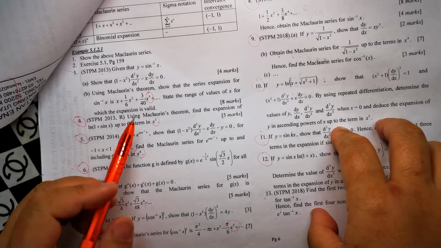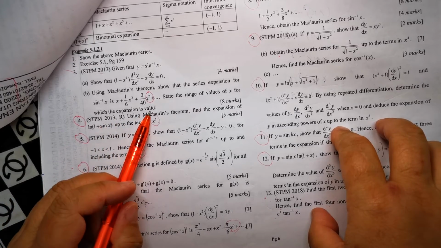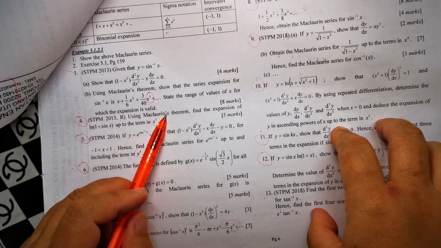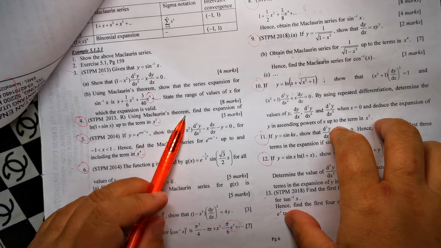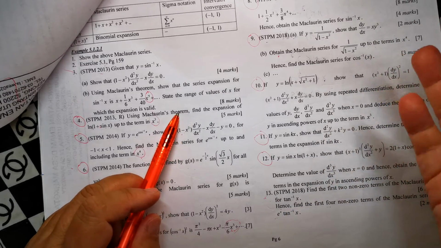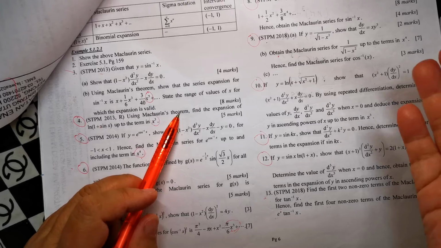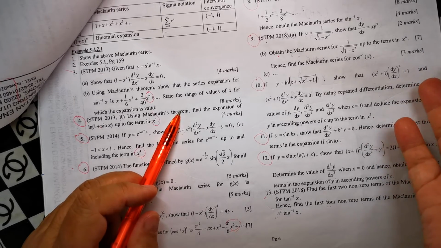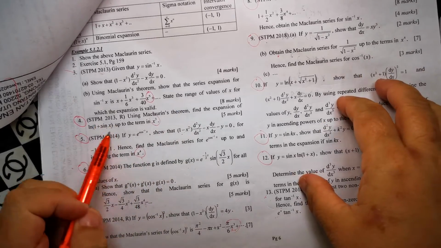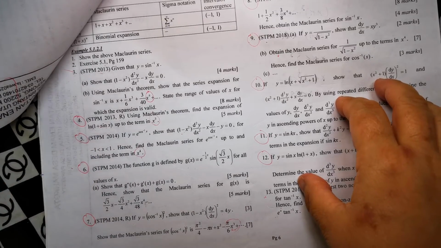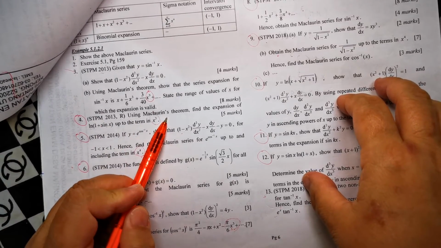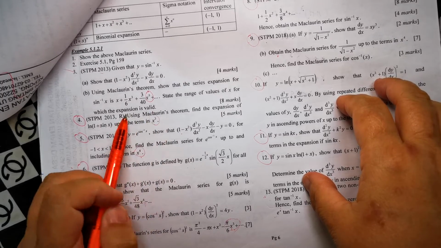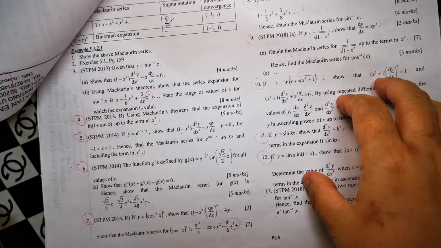But you see, in the actual exam paper, they say using Maclaurin's theorem. Because of this sentence, you must use the method that finds f(0), f'(0), f''(0), and so on, to find the expansion series for this. You cannot use the standard Maclaurin series like we have discussed just now. Cannot, because the question wants you to use Maclaurin's theorem. If they never say using Maclaurin's theorem, then yes, you can use the method that we used just now.